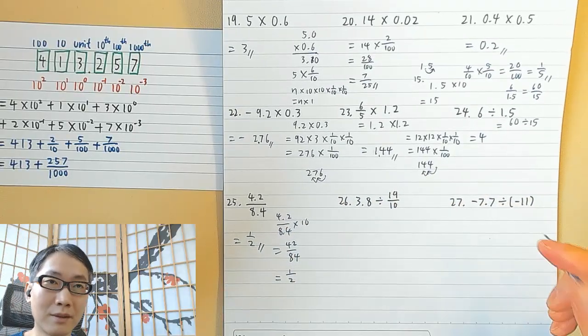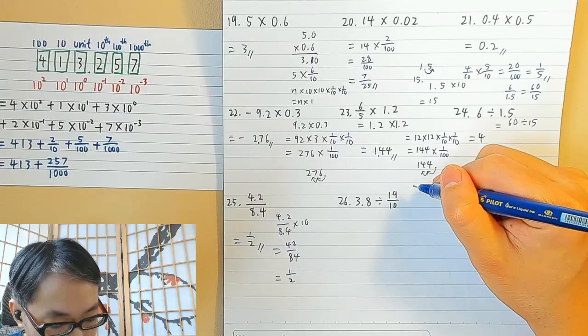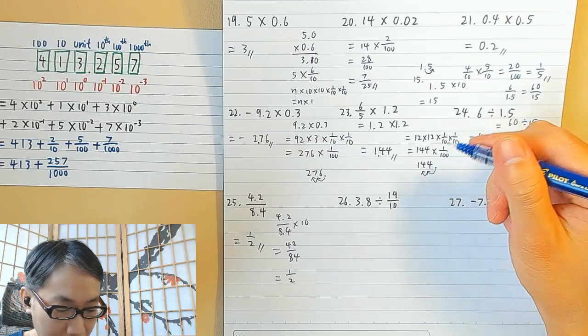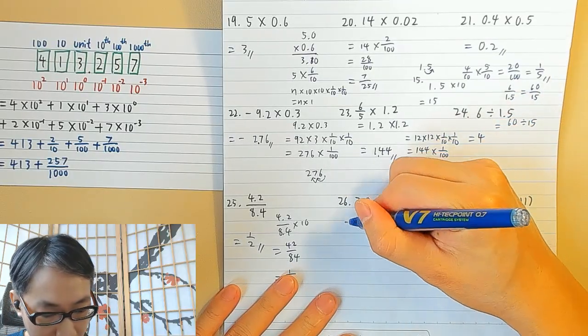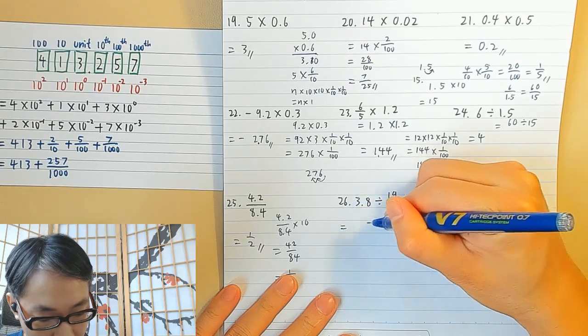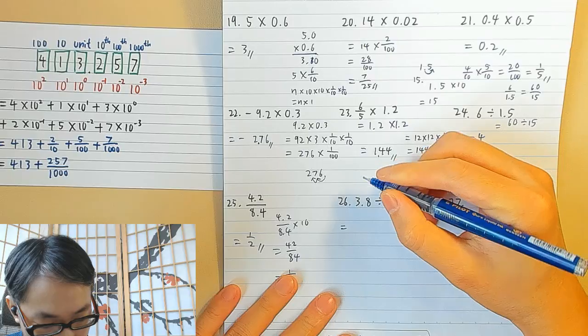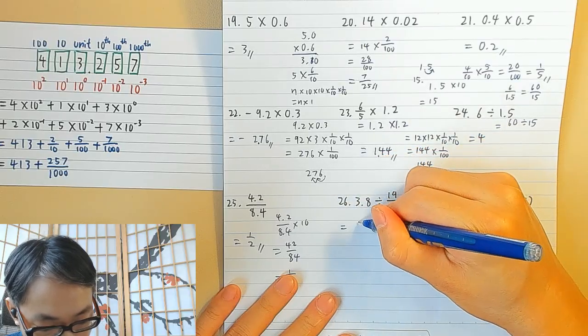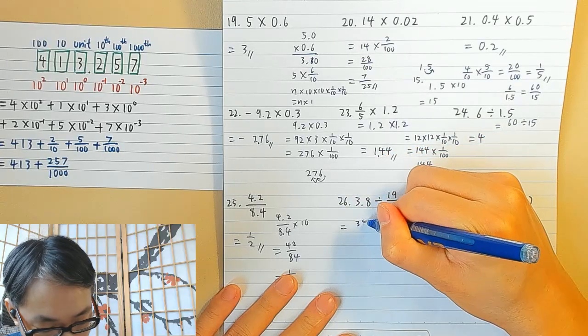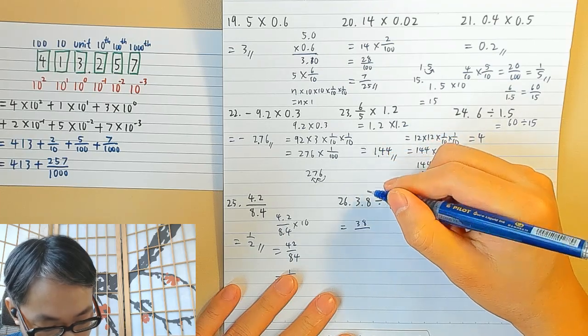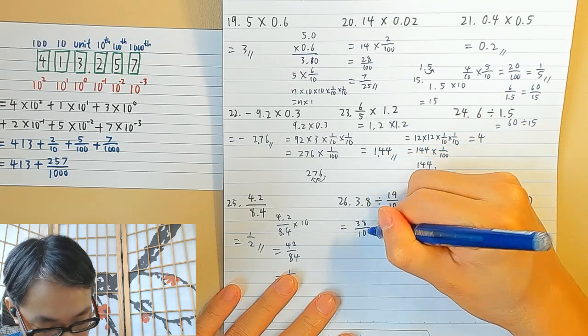Okay. So 3.8 divided by 19 over 10. We use fractions here. 3.8 is 38 over 10.